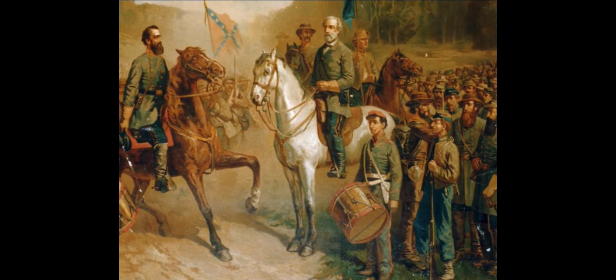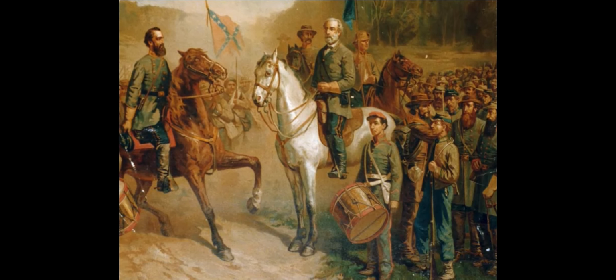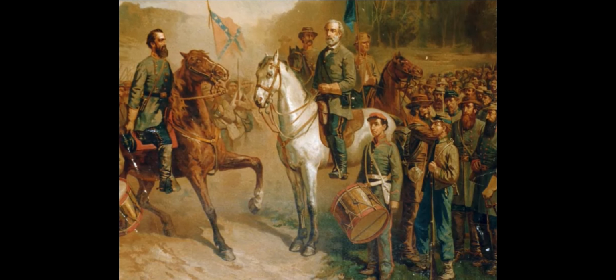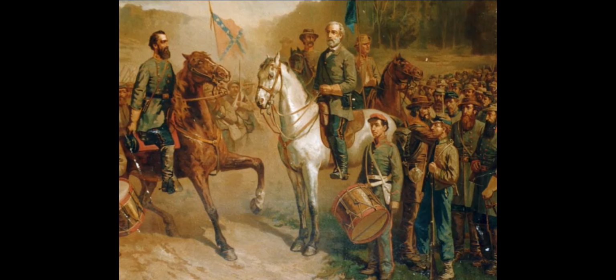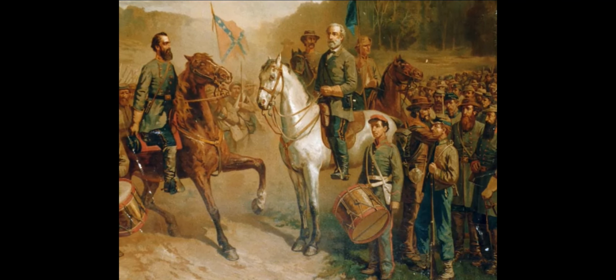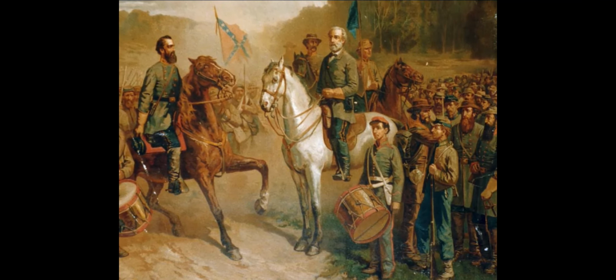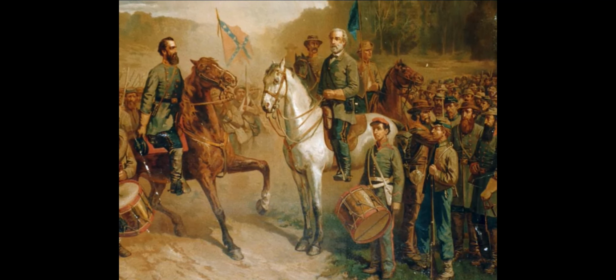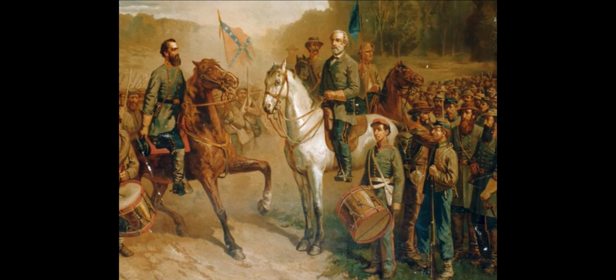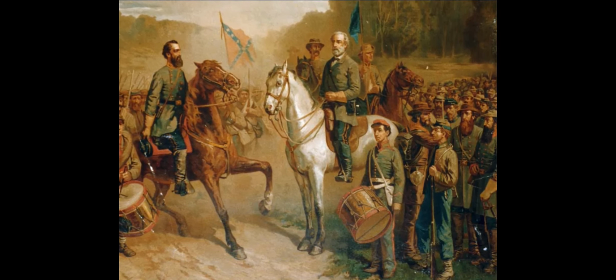So, searching for this knockout victory, this decisive blow, Robert E. Lee decides to invade the North in 1863. He goes up to Pennsylvania, where in July of 1863 the Battle of Gettysburg takes place.